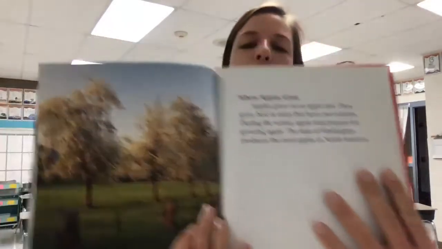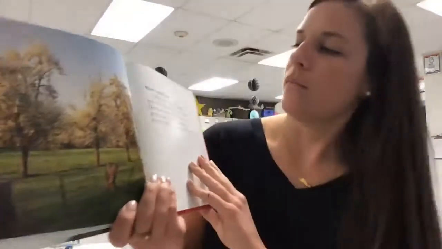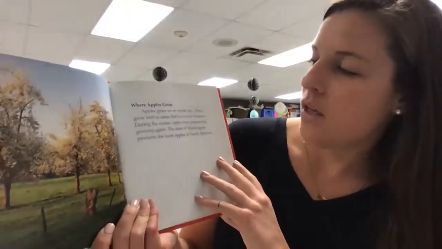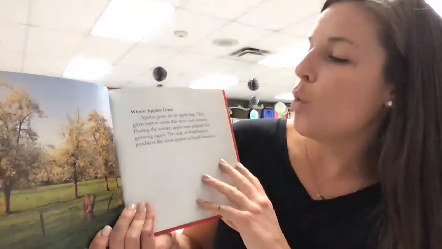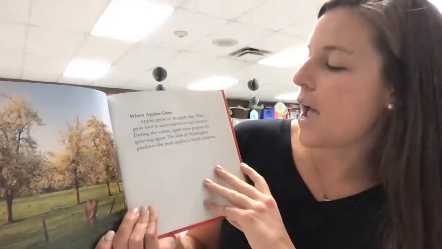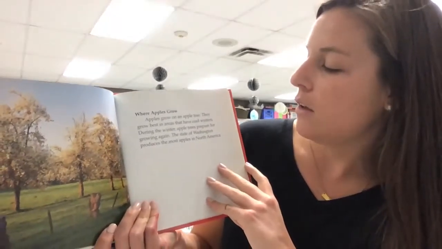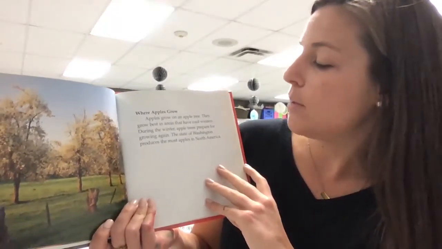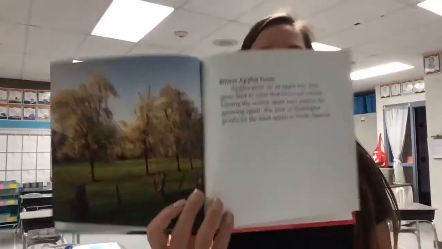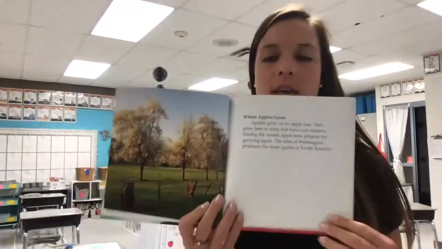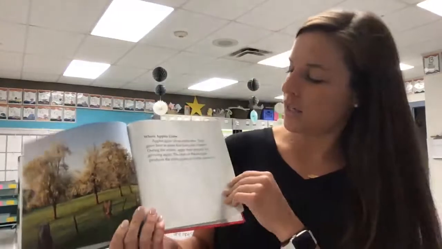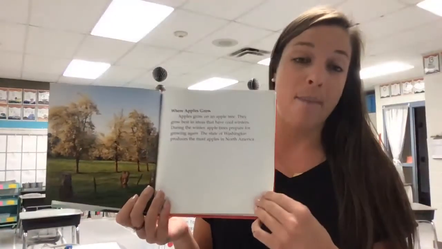Where do apples grow? Apples grow on an apple tree. They grow best in areas that have cool winters. During the winter, apple trees prepare for growing again. The state of Washington produces the most apples in North America. So just like we live in Kentucky, there's a different state, and they have the most apples, not Kentucky.